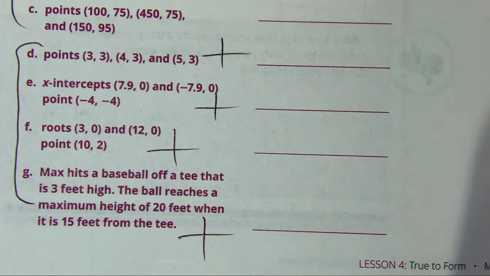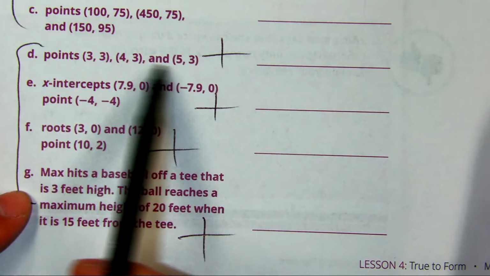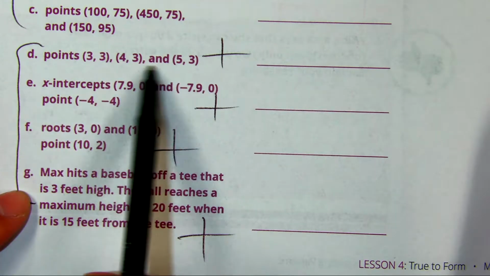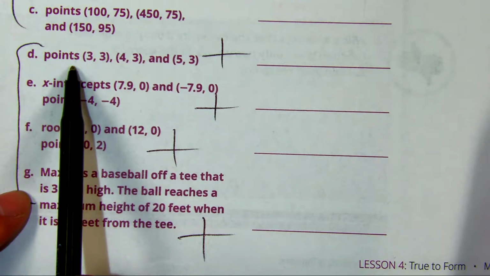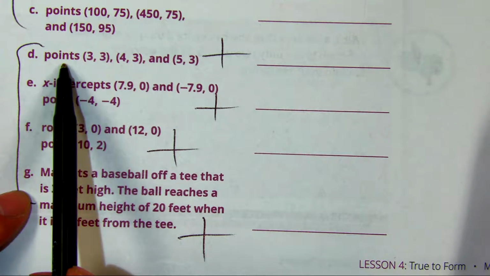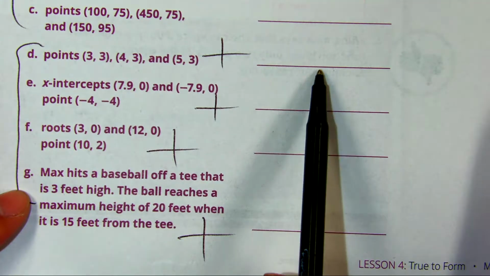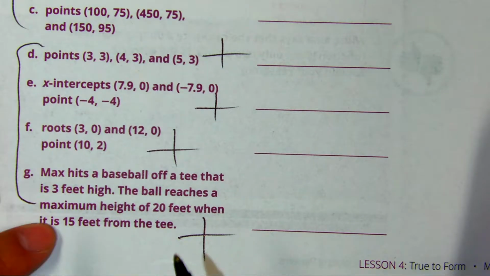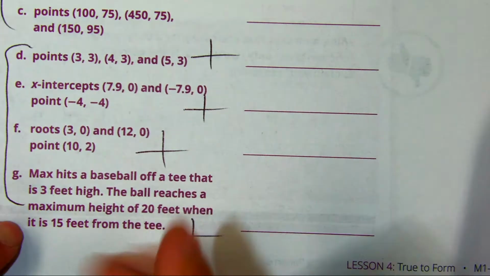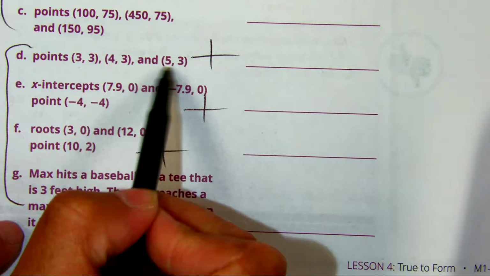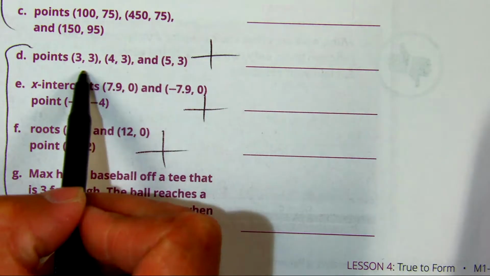Alright, so we're supposed to figure out which form they are based on the clues they've given us. Determine which form of the quadratic function would be most efficient to write the function using given information. So in the blanks it says write standard, factored, or none of these forms. Let's do D together. I have 3 ordered pairs, so these are not formulas or equations.